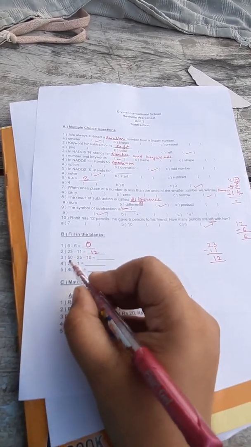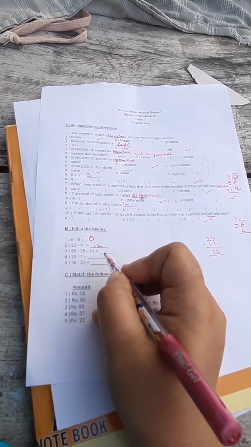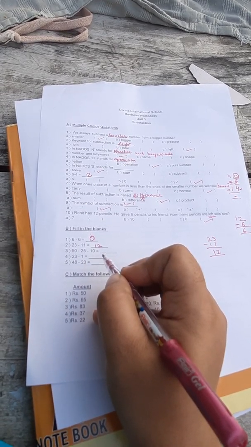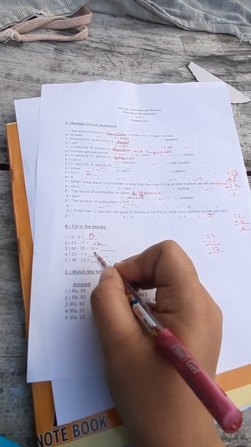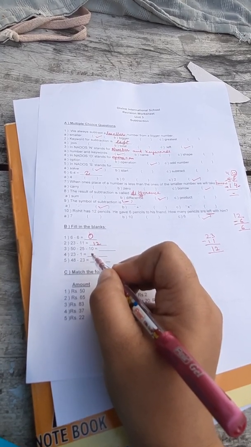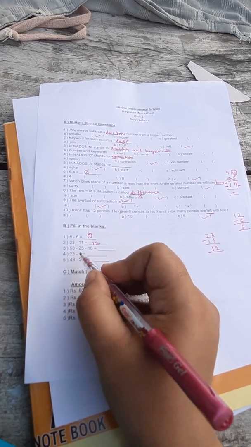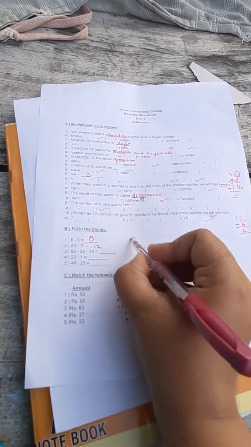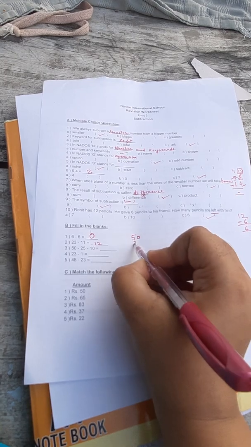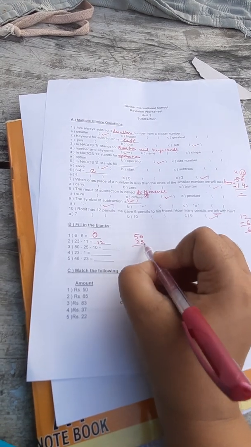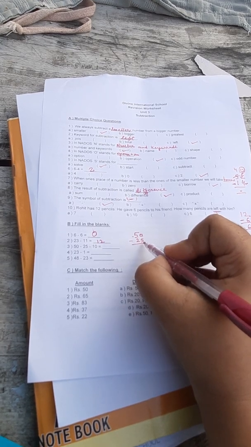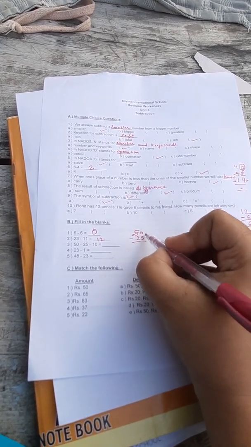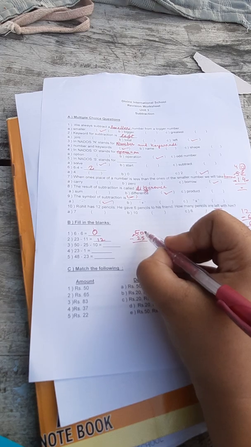Next, here are three numbers. First we will solve two numbers, then we will solve the next number. So here 50 minus 25. First of all we will write 50 and we will cut 25 from it. For cutting this we will take a borrow, because 0 is smaller than 5. We will take a ten from 5.